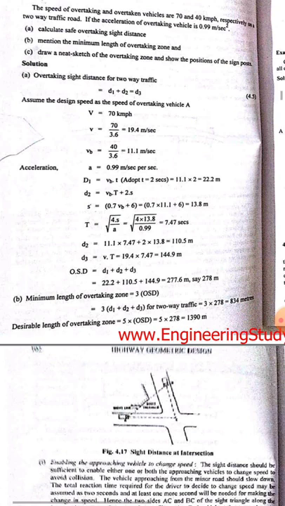D2 will be equal to 11.1 into 7.47 plus 2 into 13.8, that is 110.5 meter. D3 is calculated as VT, that is 19.4 into T, where capital T is calculated as root over 4s by a, with s equal to 13.8 and a equal to 0.99, that is 7.47 seconds.